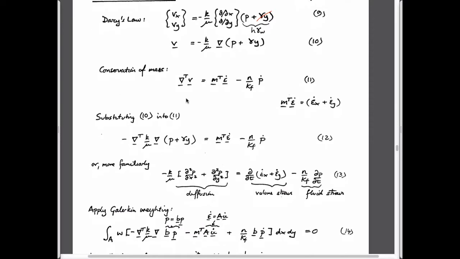We did talk about conservation equations. The conservation equation, if you write this out in longhand, is going to be something like d dx, d dy, vx, vy, which if you write that out is just the rate of change of velocity in the x direction with x plus the rate of change of velocity in the y direction with y equals 0.